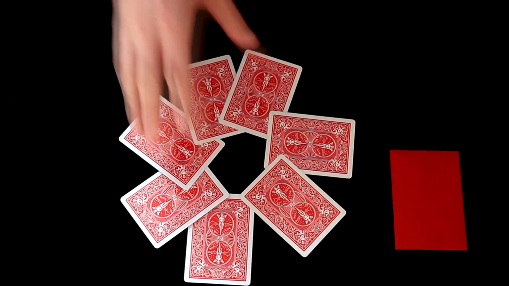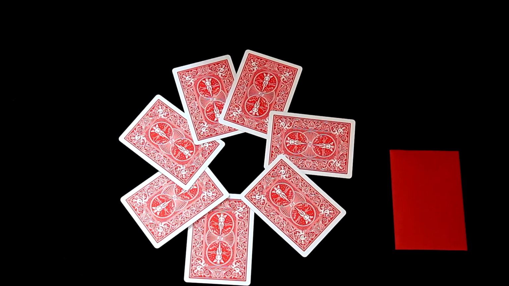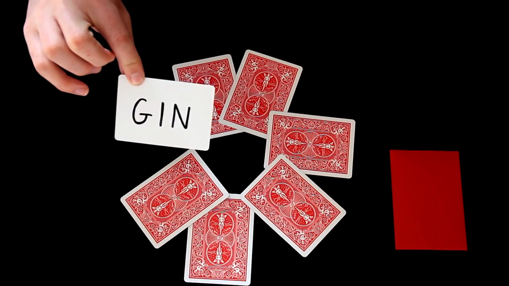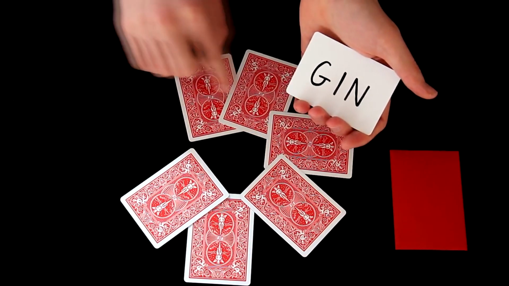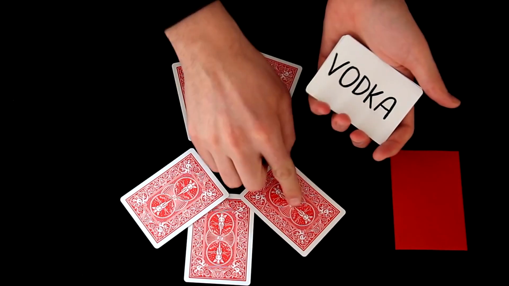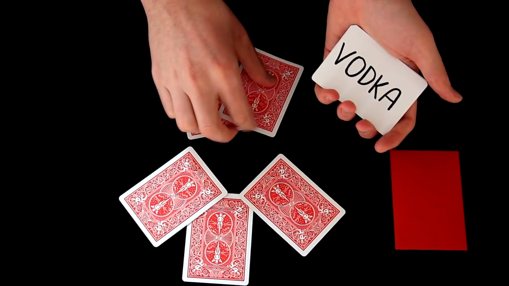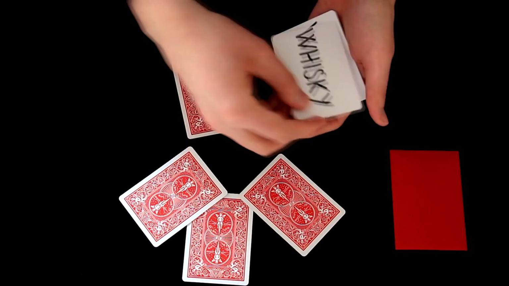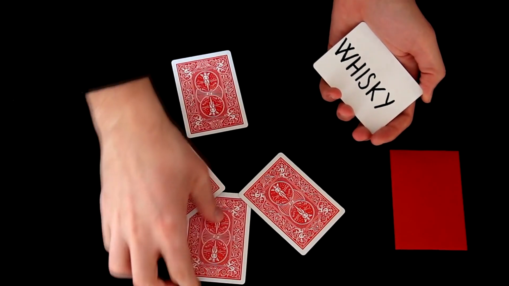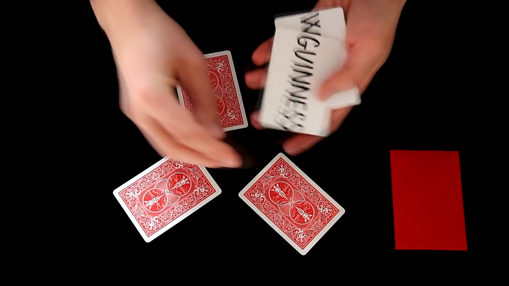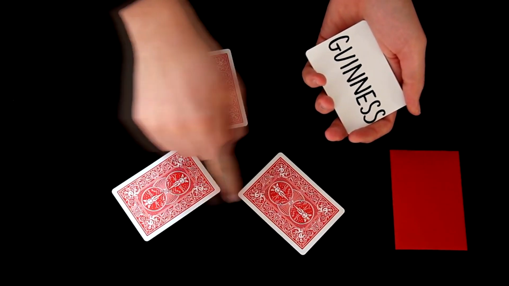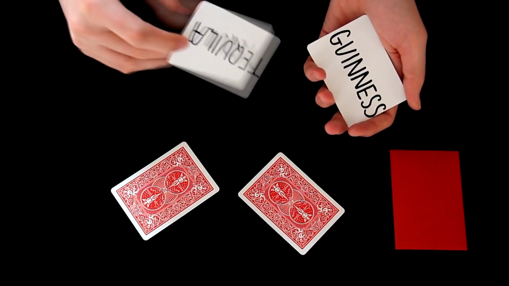It means that he should choose one card. Let's say he likes this card over here. In this case it is gin. Spell with me. G-I-N. Here we have vodka. V-O-D-K-A. Here it is whiskey. W-H-I-S-K-Y. Here it is Guinness. G-U-I-N-N-E-S-S. Here it is tequila.